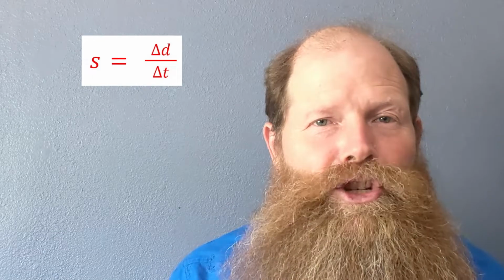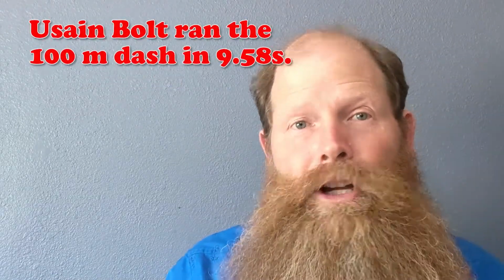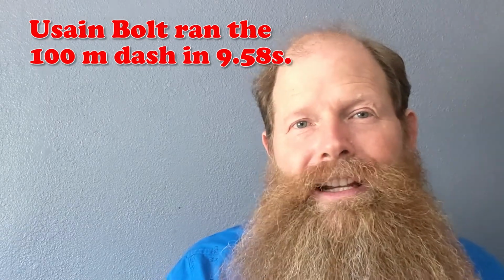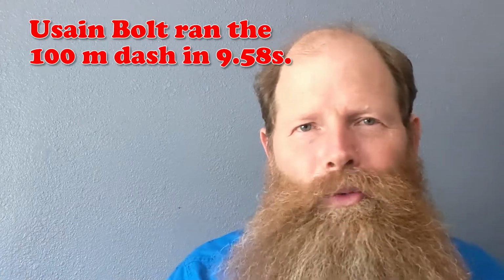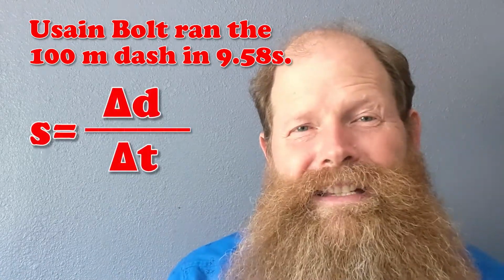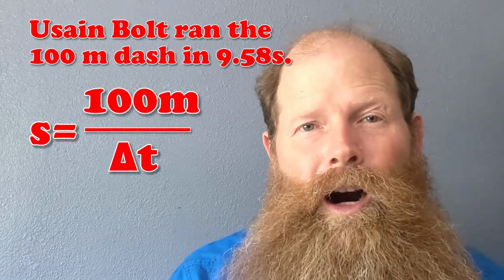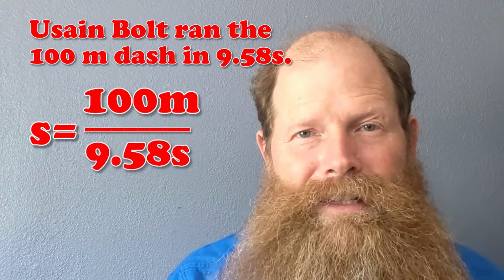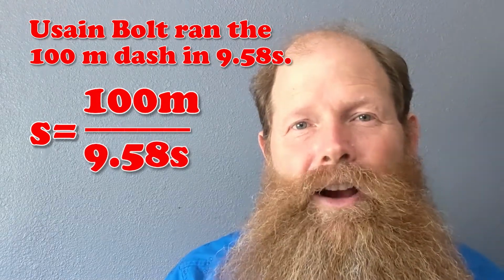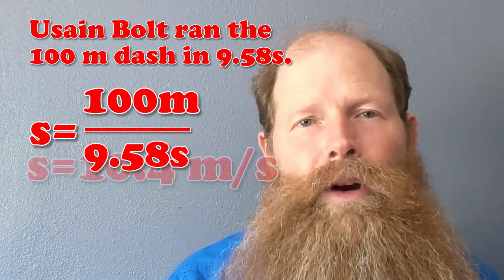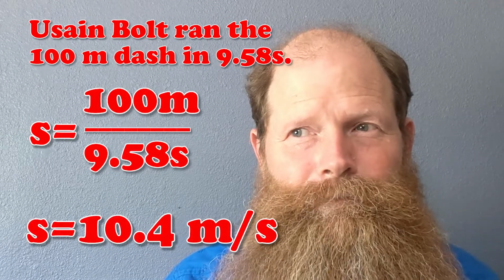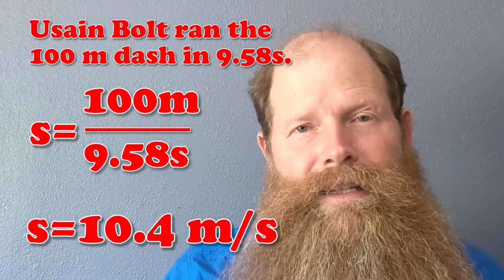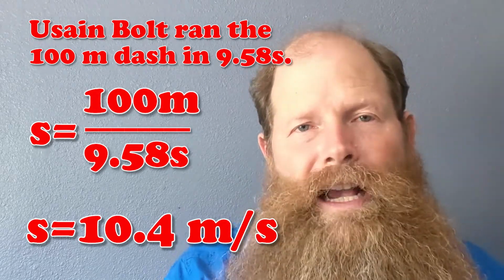So now, ignoring all those little idiosyncrasies of the delta D and the delta T, the basic idea is that we're taking how far we go, the distance, and we divide it by the time, and that gives us our average velocity. Okay? So for example, Usain Bolt ran the 100-meter dash in 9.58 seconds for a world record. And so if we plug in for our distance, 100 meters, and we plug in for our time, 9.58 seconds, we can divide the two and calculate that Usain Bolt, on average, for his race, was running 10.4 meters per second.